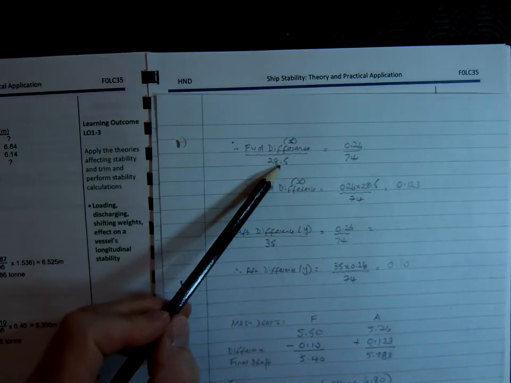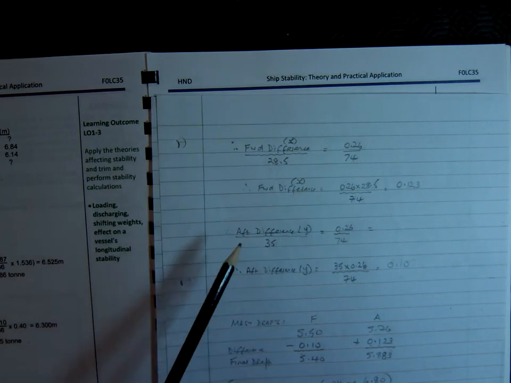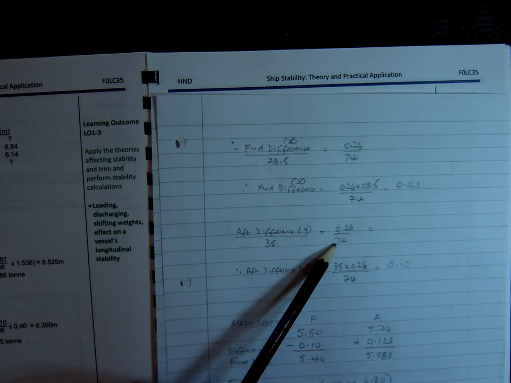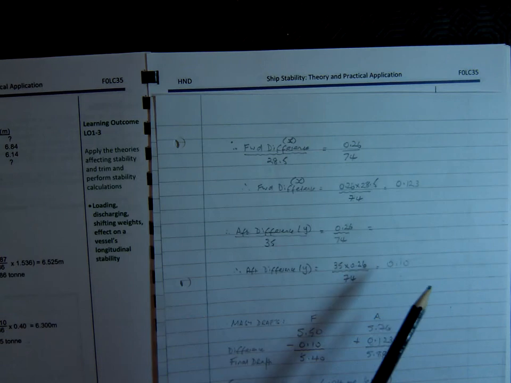So x over 28.5 equals 0.26 over 74 for the forward difference, and for the aft difference it's y over 35 equals again 0.26 over 74. We cross multiply out and we find the forward difference is 0.123, aft is 0.1. You'll find with these the best way is just to do 2 or 3 practice ones, and then it'll become second nature to know which values to put there with the similar triangles.